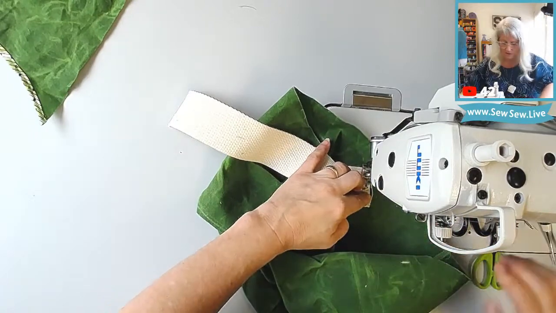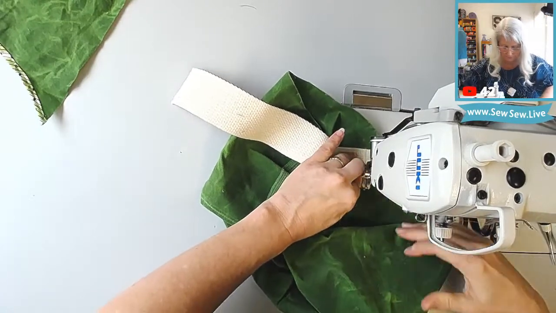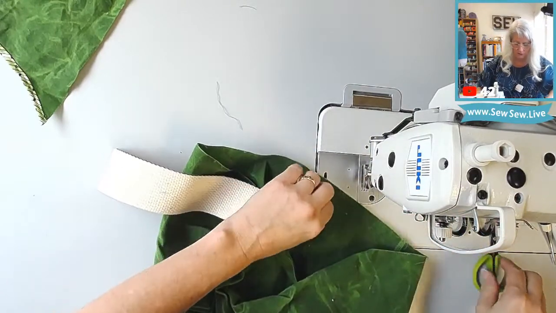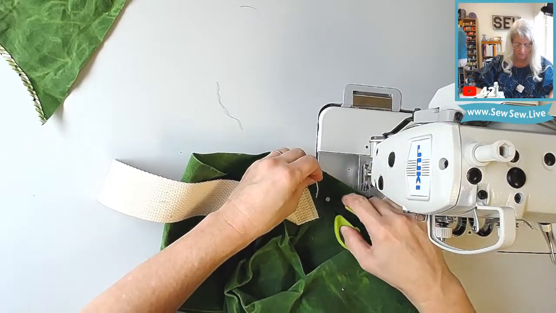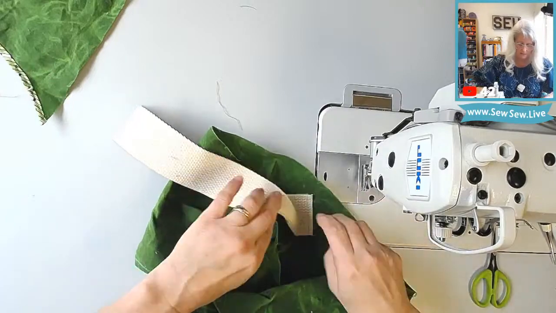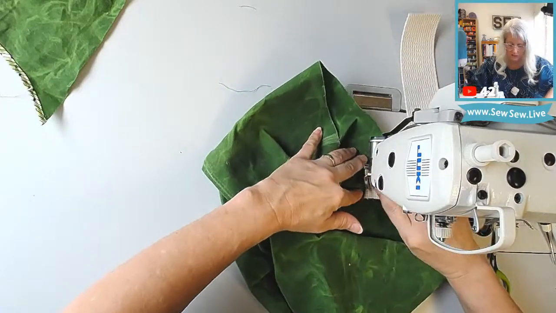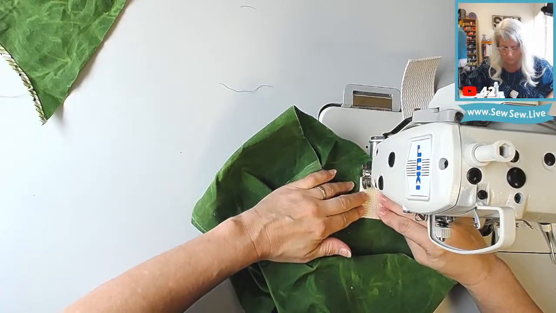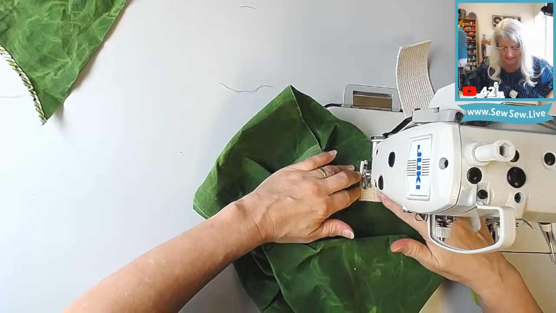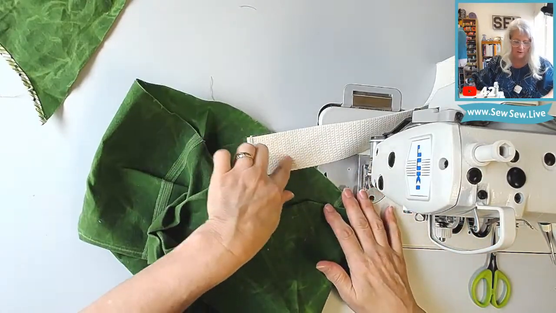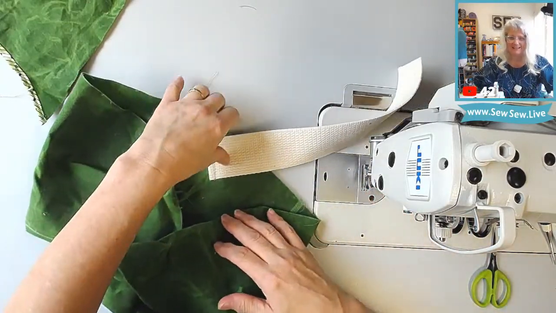Ah, shoot, I don't have cream thread. Let's get rid of this loose piece of that. We're going to use green thread here, and the reason I'm going to justify that is that my hem around the top is going to go through, so it'll kind of mimic it.